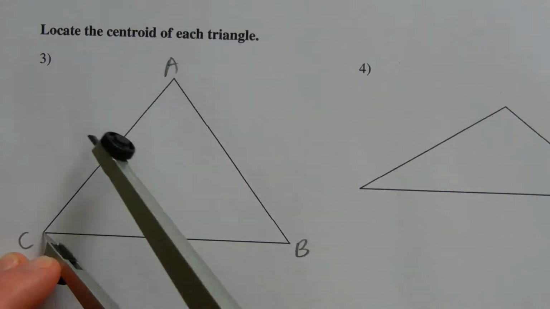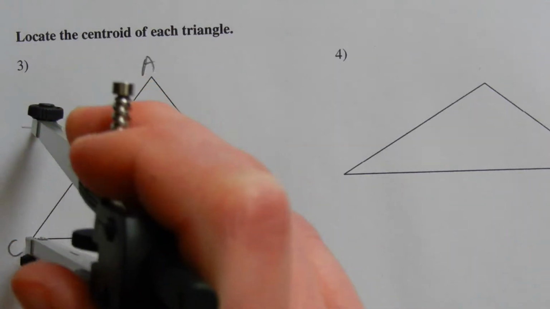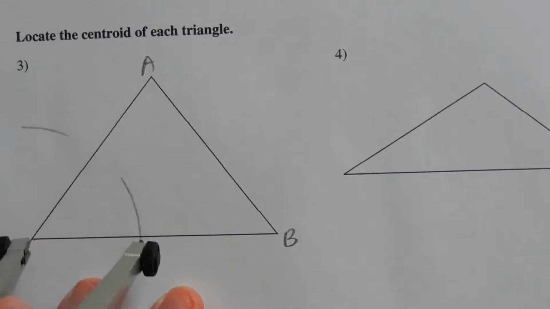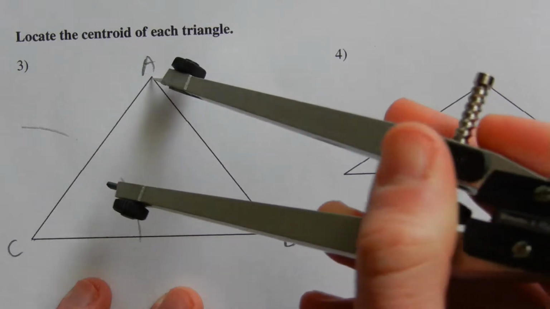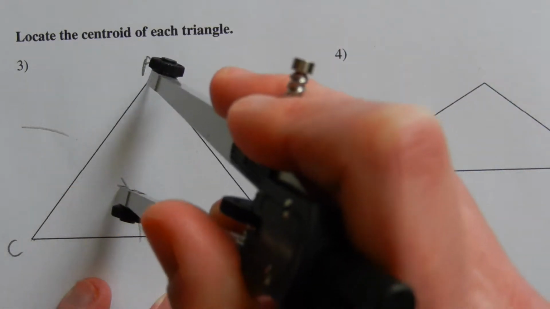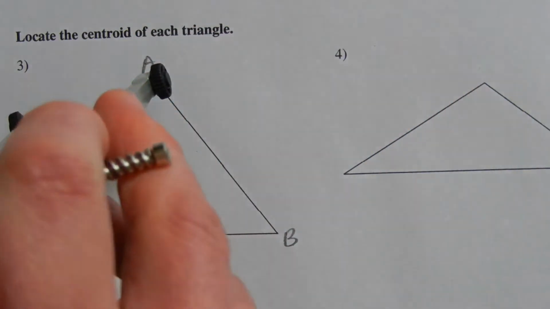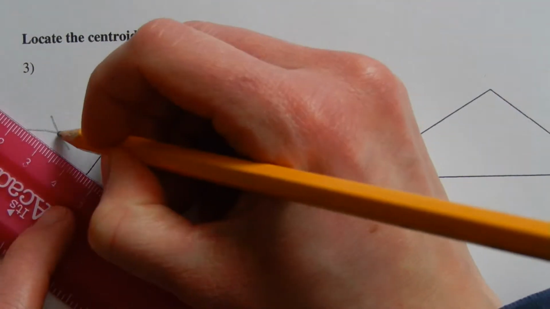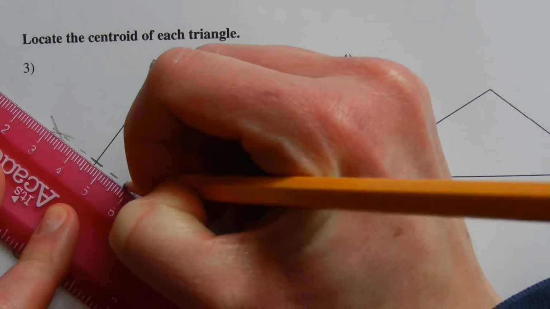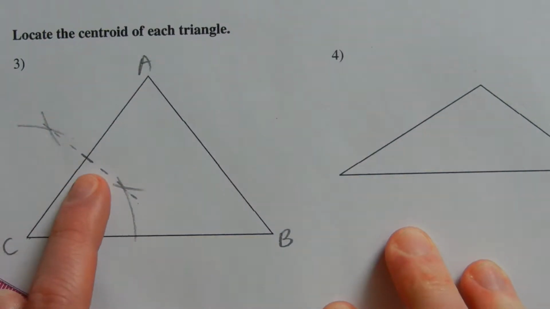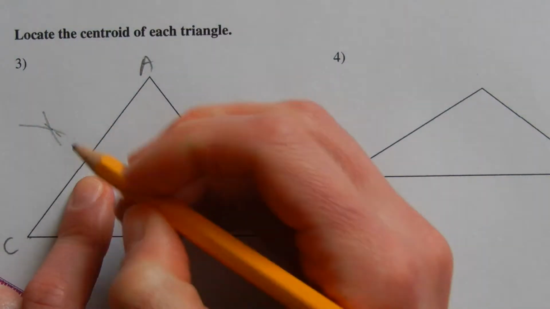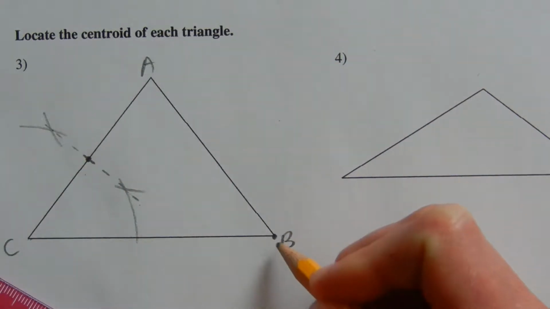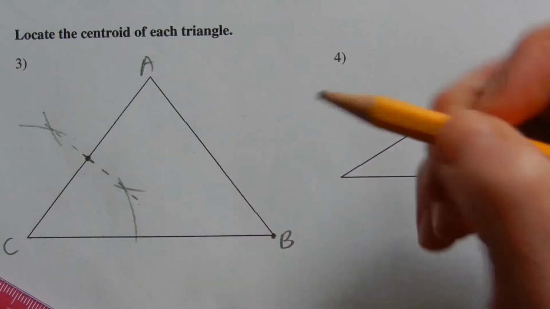Starting with AC, we're going to make a mark to one side of that line from endpoint C and then to the other side. Keeping that same measurement, we're going to make a mark from A and then from A on the other side. Those intersections make the perpendicular bisector. And now we can draw a line from the midpoint of AC to vertex B, because remember the median is from the vertex to the midpoint of the opposite side.